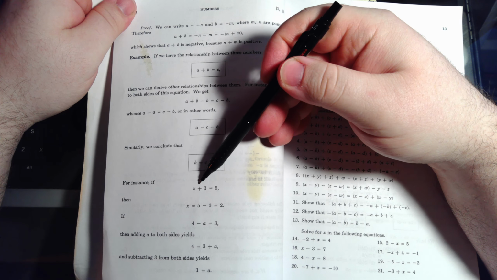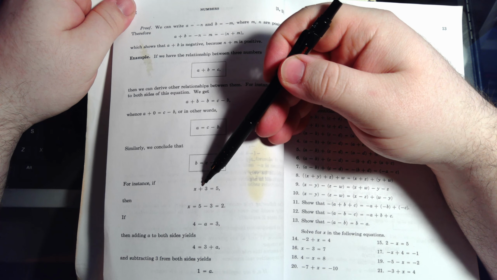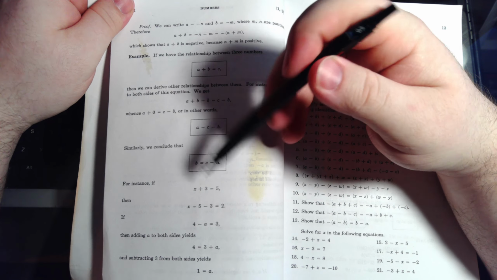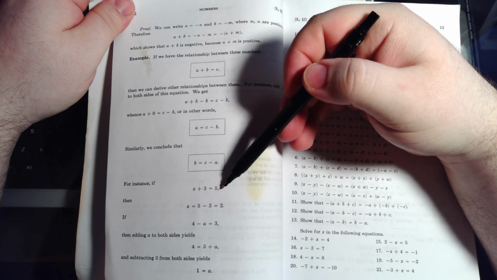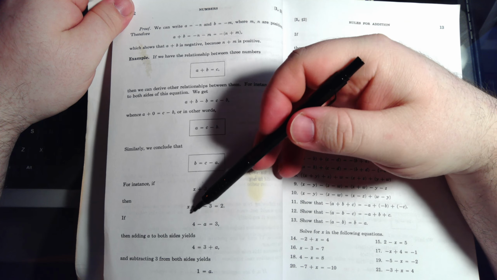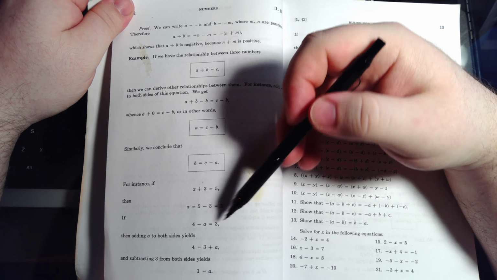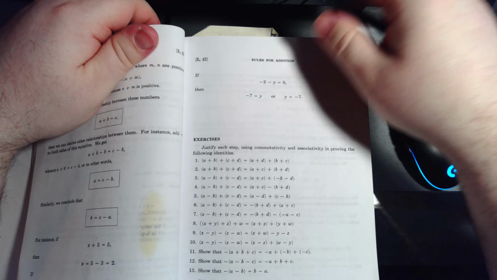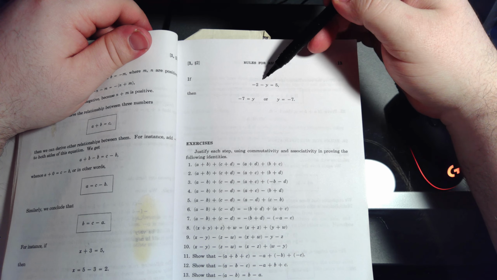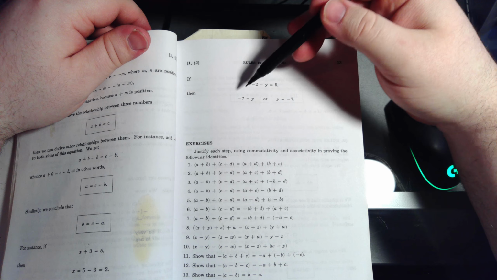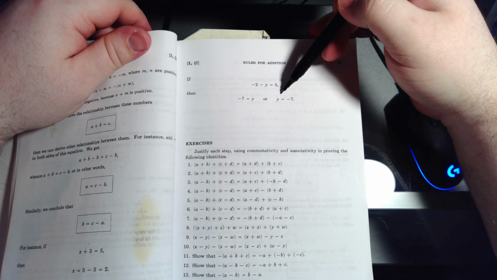So we can imagine taking 3 from both sides, or like moving this 3 to the other side, taking a little chunk out of it. If minus 2 minus y equals 5, then minus 7 equals y, or y equals minus 7.